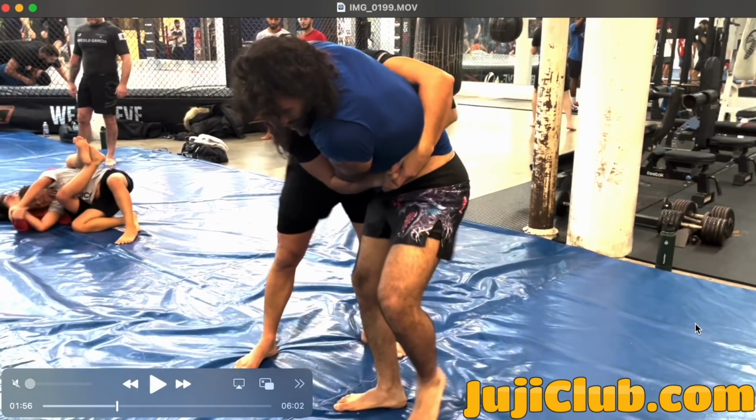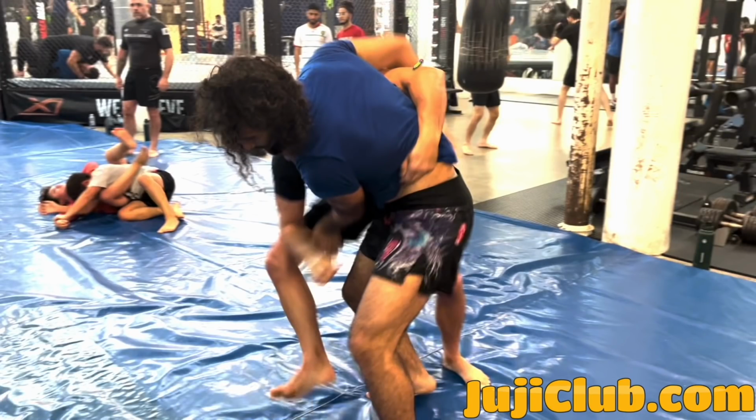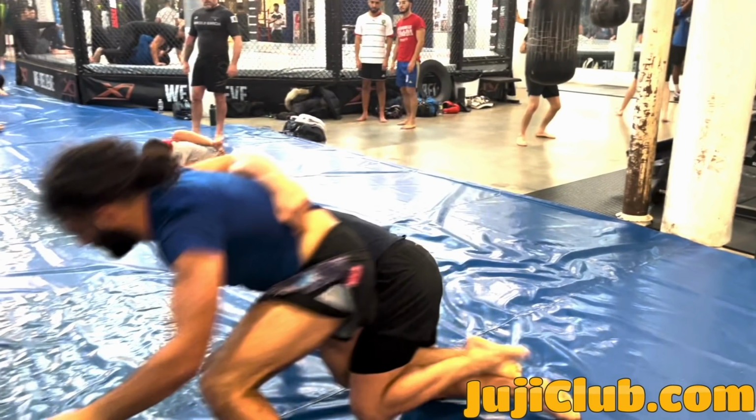I have the body lock. My partner's trying to pull his hips away. You could see that I have my left hand around his waist here. This is a great grip. We call that a seat belt or a tight waist. In wrestling they call it a seat belt. And now look, as my partner's sprawling his legs, I kind of shoot almost like you're doing a deep half guard. I'm below the knee.